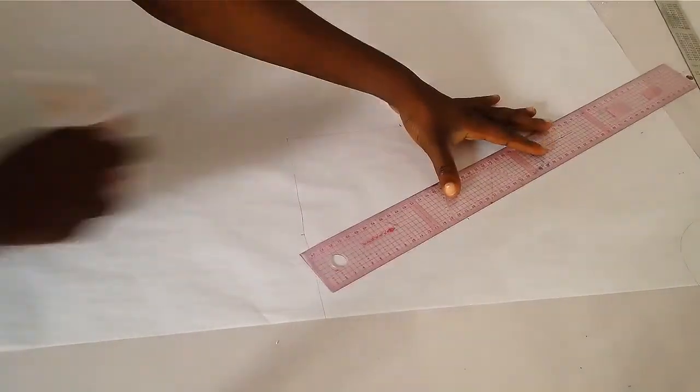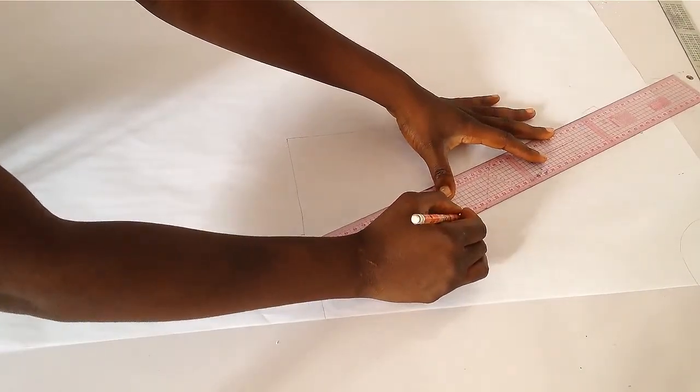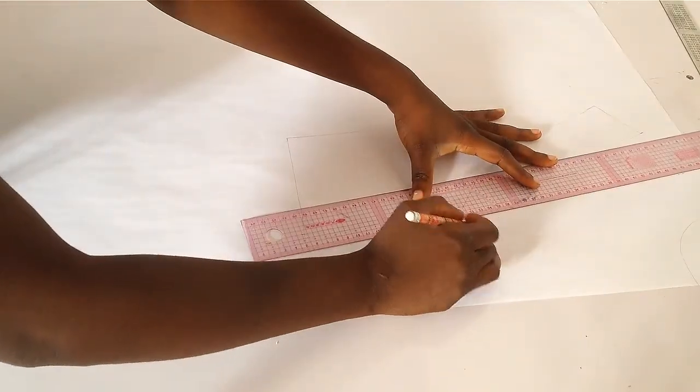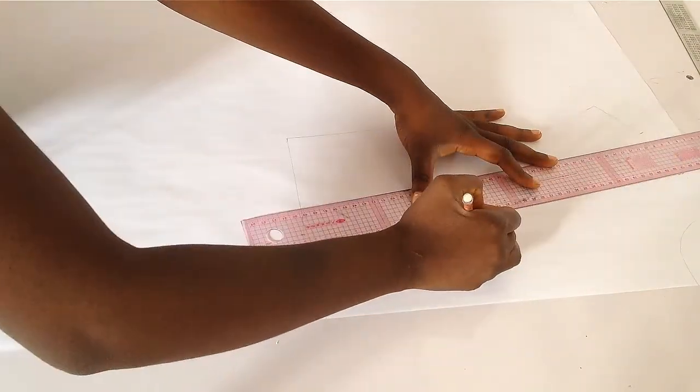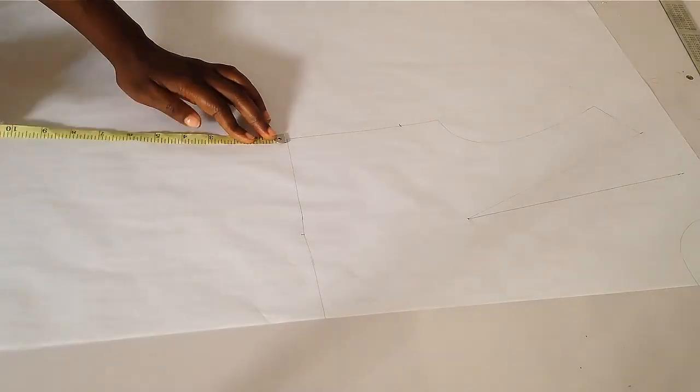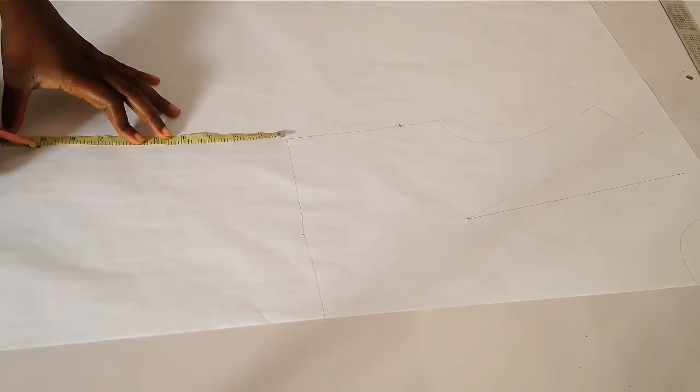So after tracing out my block, I'm going to be drawing lines from the shoulder down to the bust point so that I can just have lines that will show clearly where my shoulder dart is now. And then I'm going to also be extending my block down to my hip line.